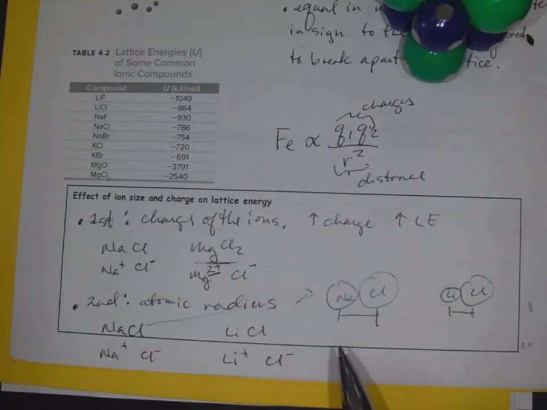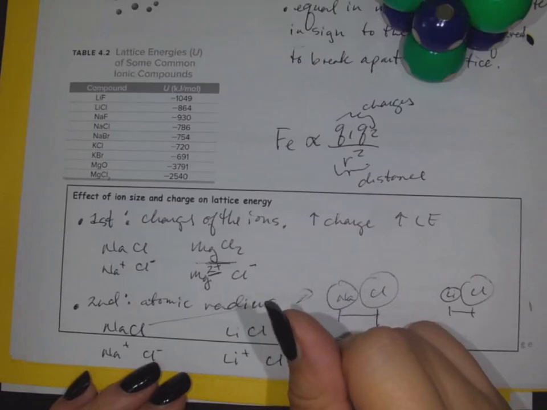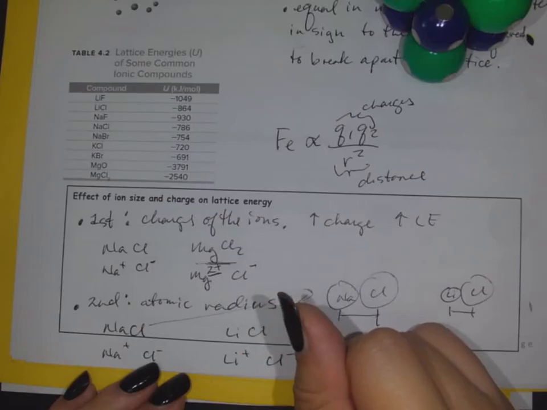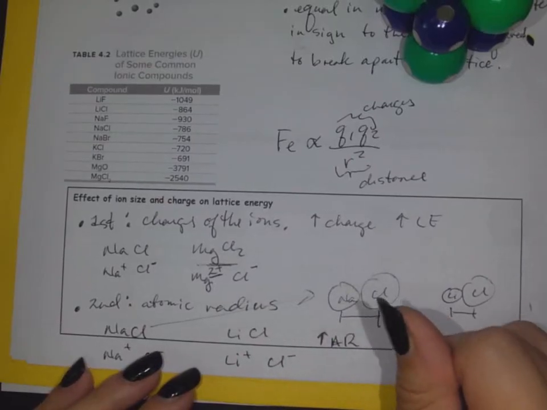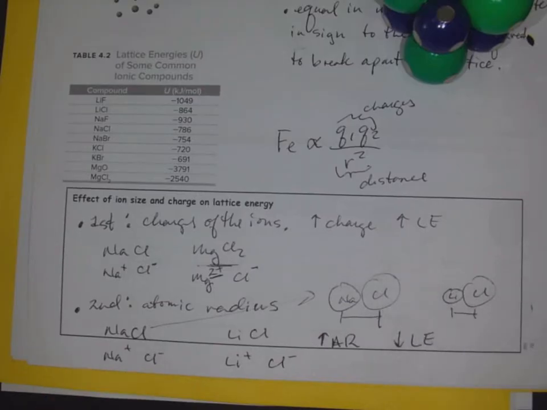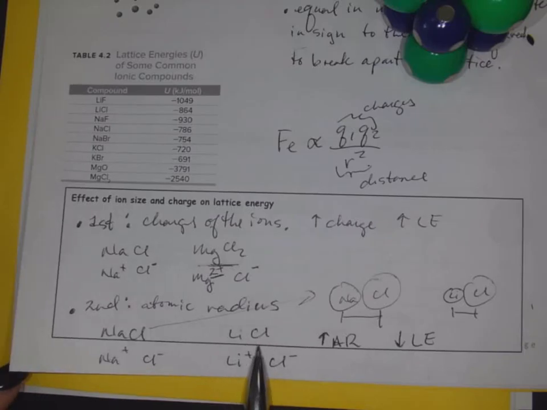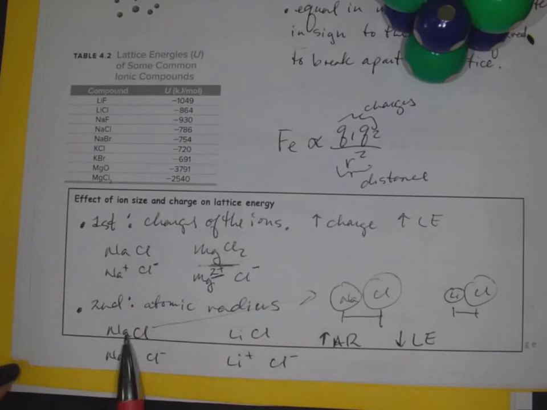So for atomic radius, when the atomic radius increases, the lattice energy decreases, right? The larger the radius, the less energy it takes to break them apart, or the smaller the radius, the more energy it takes to break apart. So this one should have a larger lattice energy, and this one should have a smaller lattice energy.